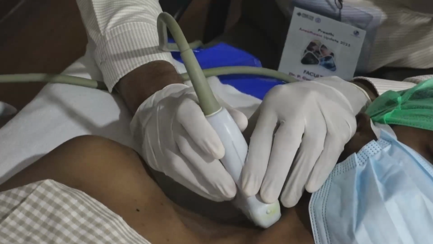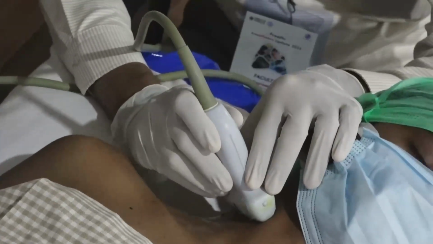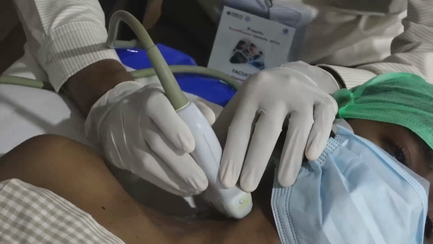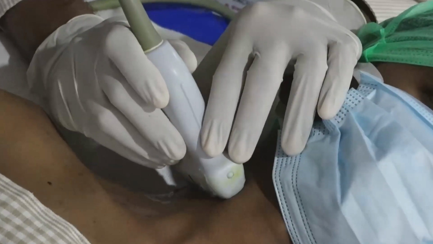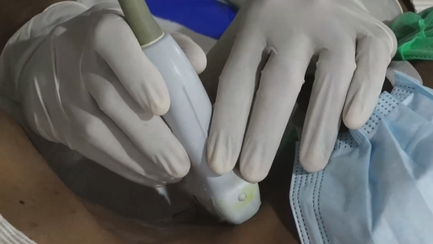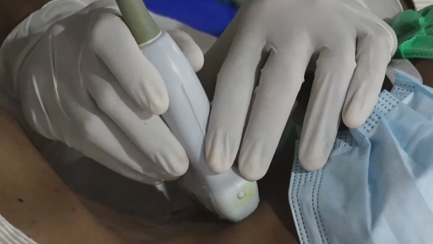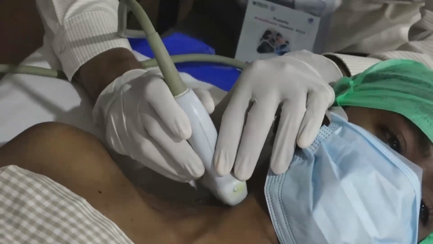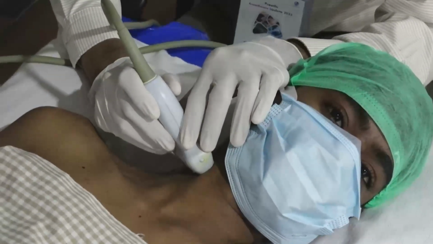Then if we move the probe even more cranially, again we can see one component coming and going out. That nerve component is C5. Here if you see the anterior tubercle and posterior tubercle, they are almost equal in size, which is the usual differentiating feature between C5 and C6.